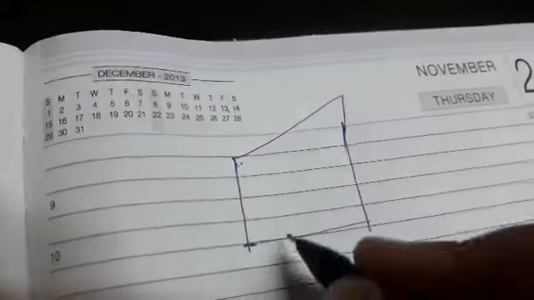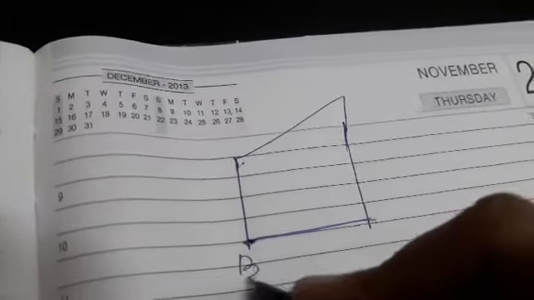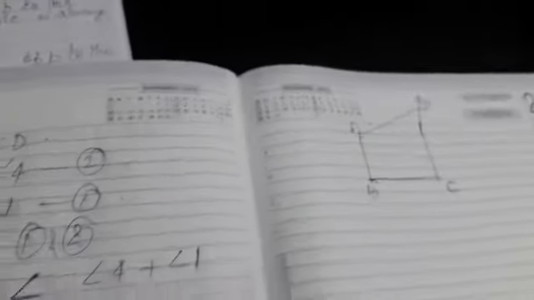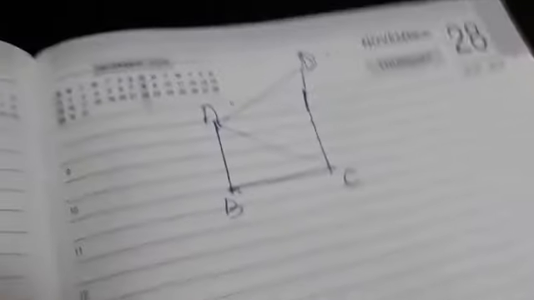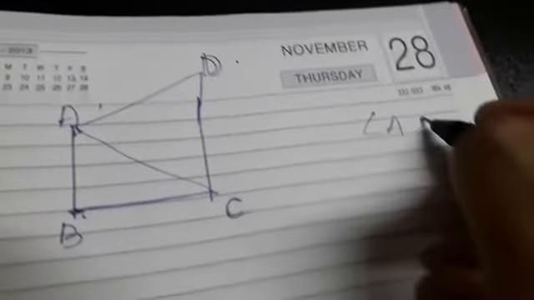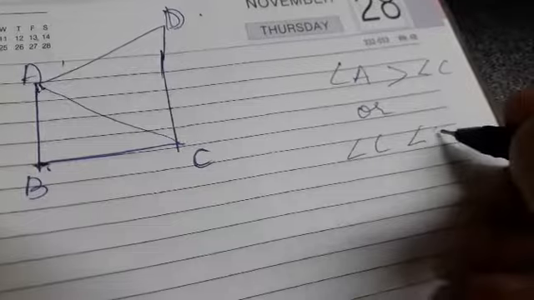Now, in the previous case, this is A, B, C and D. In the previous part, I have joined BD. Now I will join AC. Okay. Now what do we have to prove? That angle A is greater than angle C, or we can prove that angle C is less than angle A.